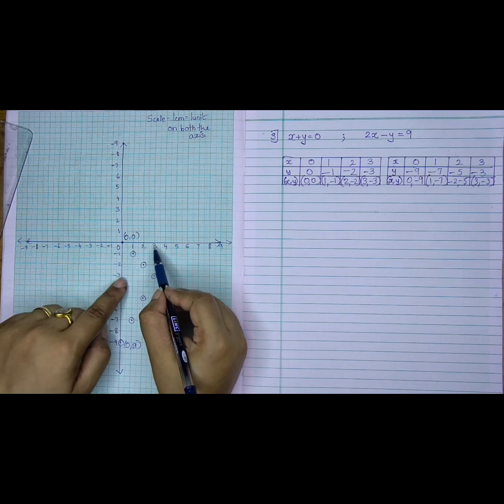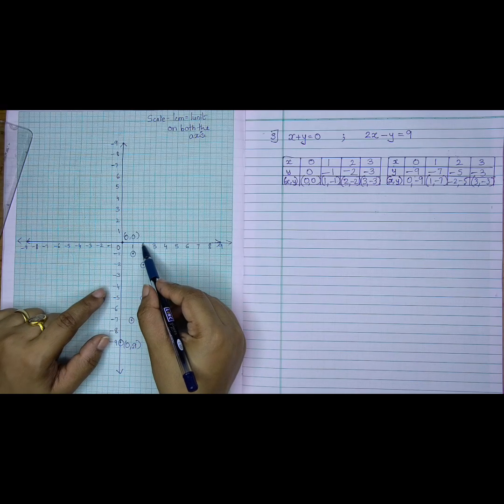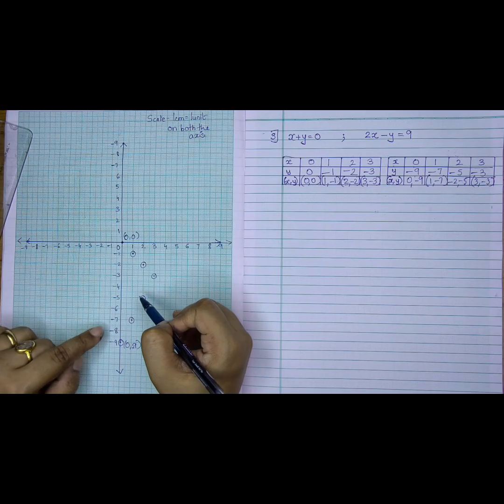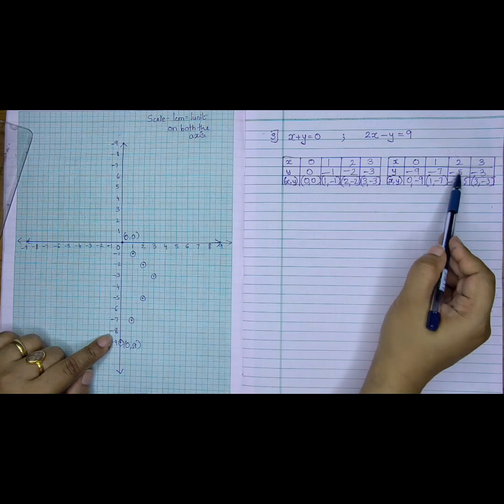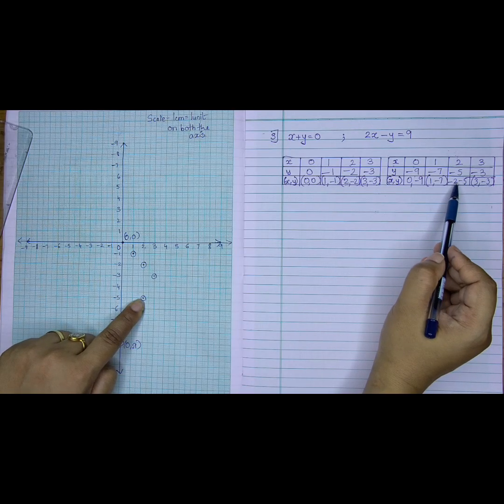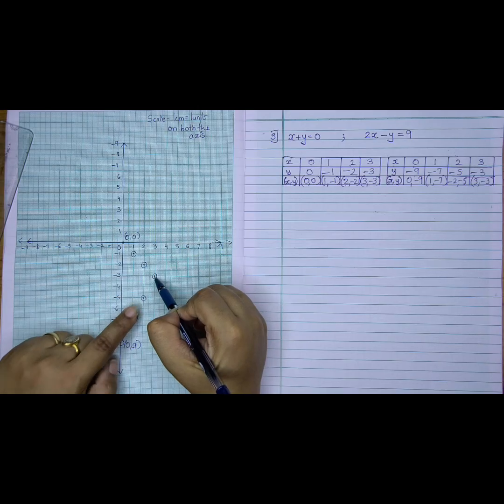Next is 3 and minus 3. 2 and minus 5 is here. Third one is 2 and minus 5. And the next one is 3 and minus 3. That is over here only.